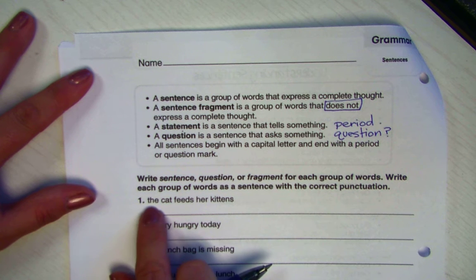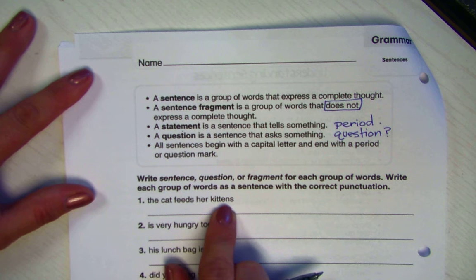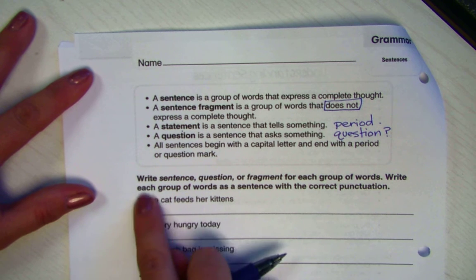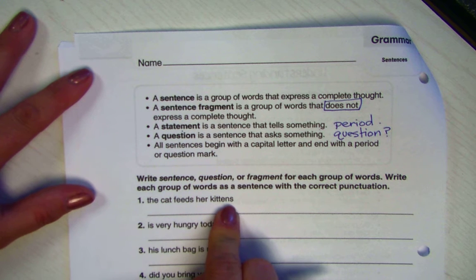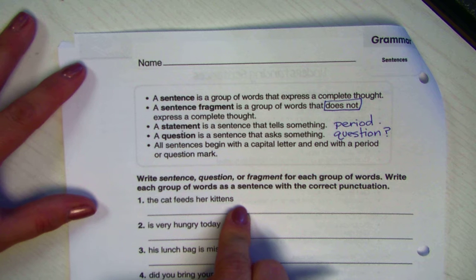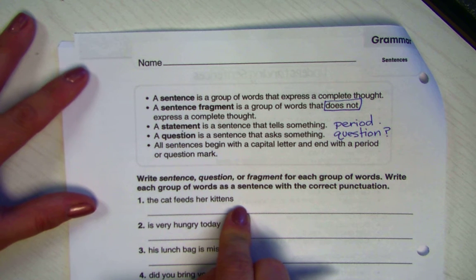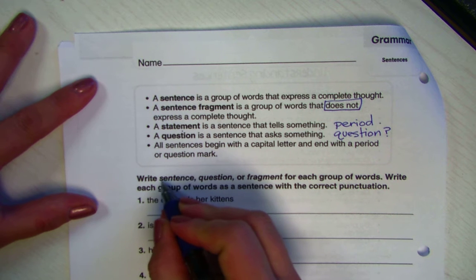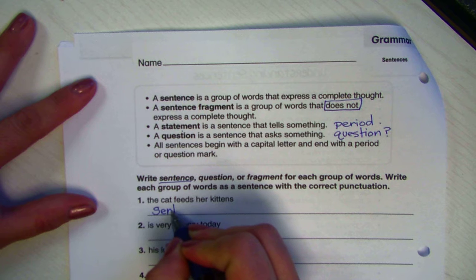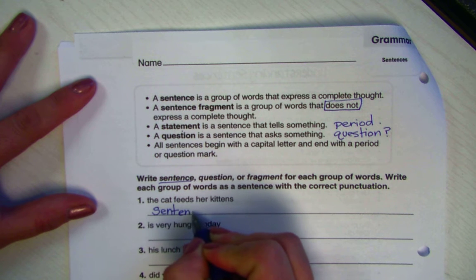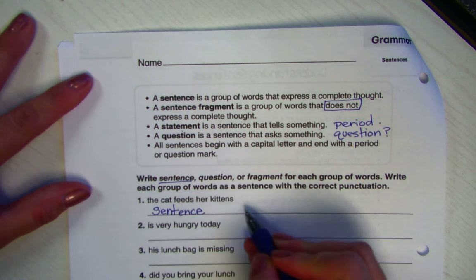The first one, number 1, the cat feeds her kittens. Who is that sentence about? It's about the cat. What does the cat do? She feeds her kittens. So, this is a complete sentence. Is it asking us something? No. So we will write sentence. And then we will write the complete sentence.